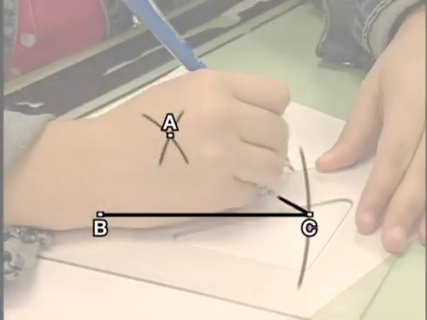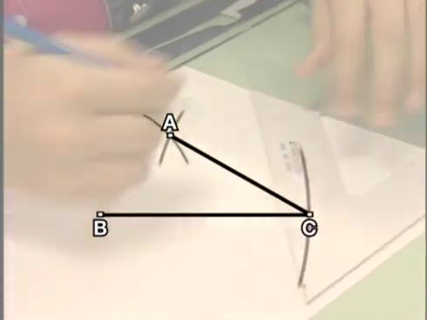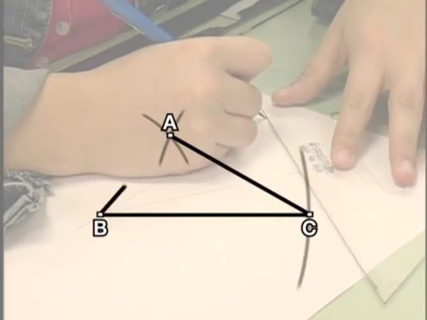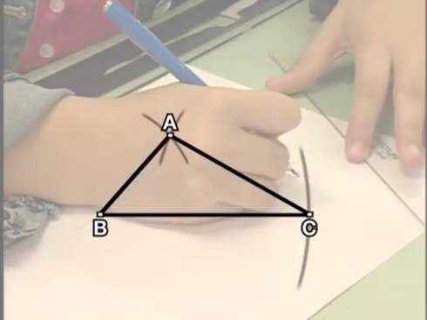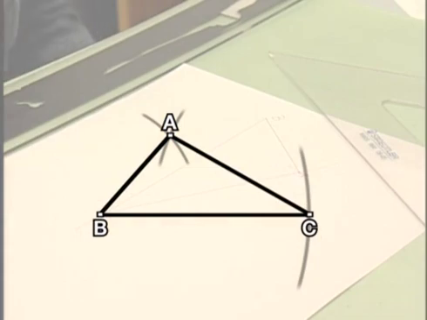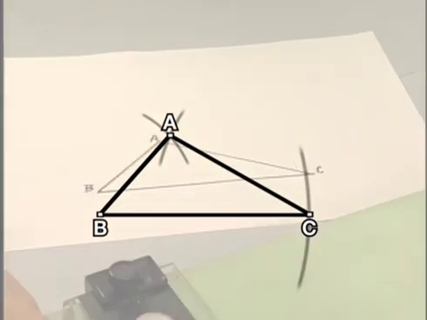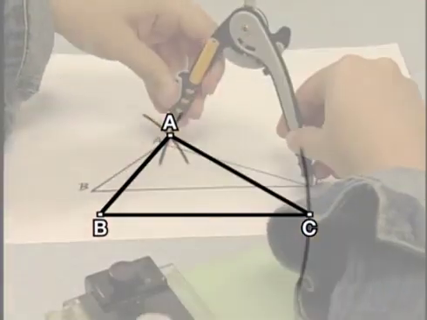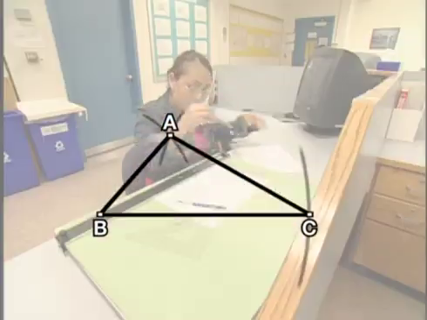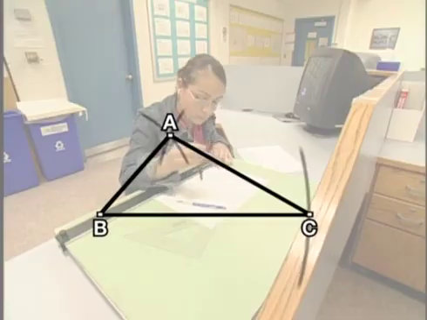Now Carla connects point C to point A and point B to point A with her straight edge to complete her new triangle. Carla's new triangle is congruent to the original triangle ABC because Carla constructed that triangle with the same lengths of sides. Yep, they're the same.